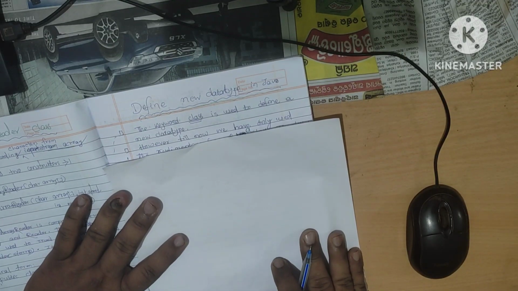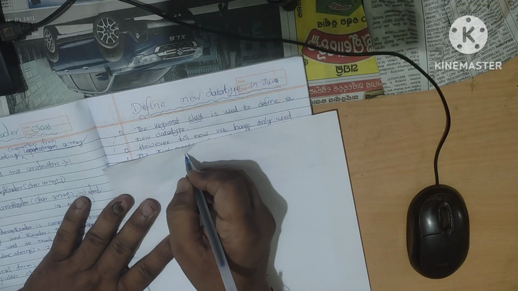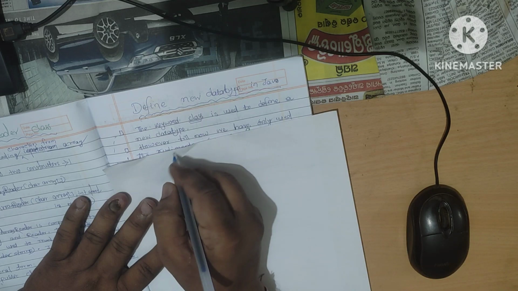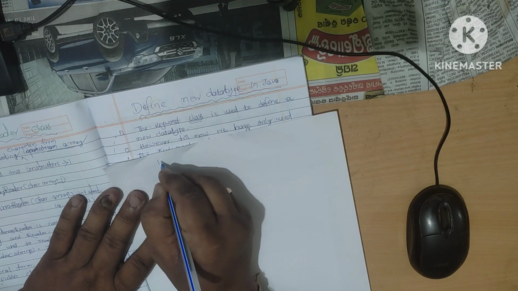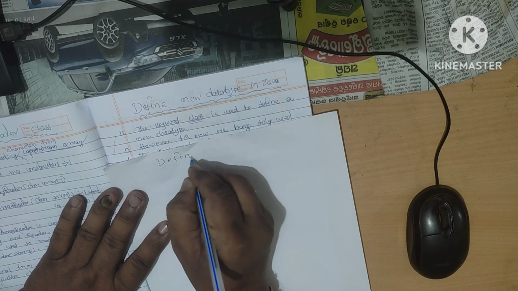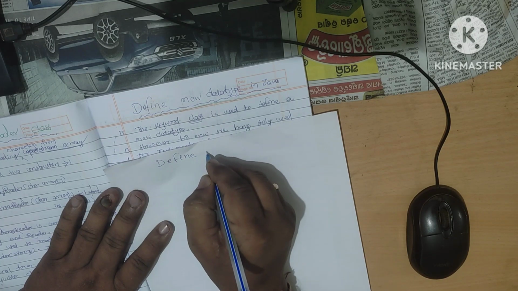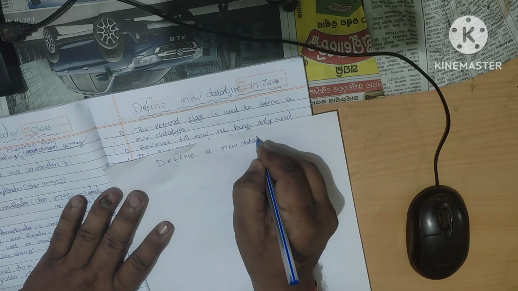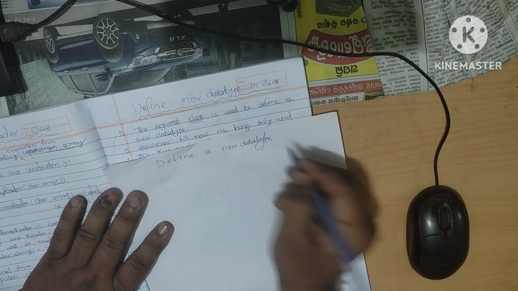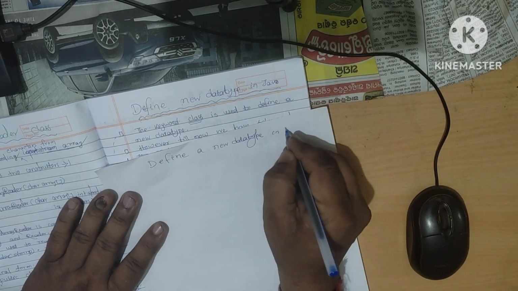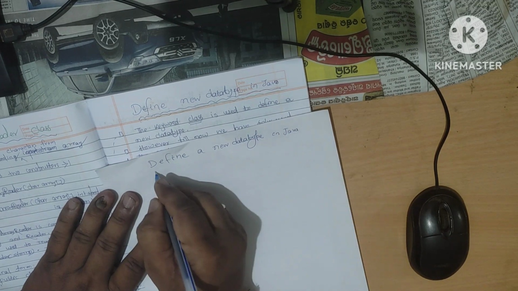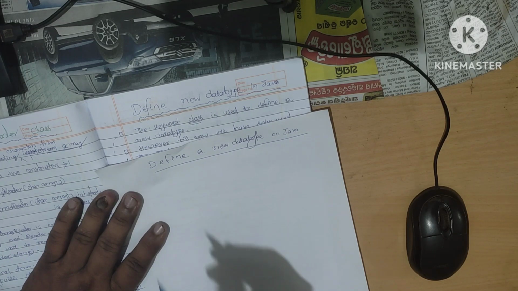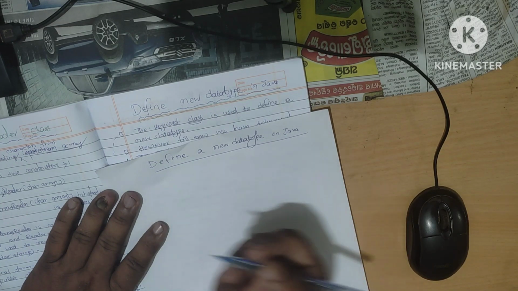Let us discuss one of the important topics in Java: how to define a new data type in Java.